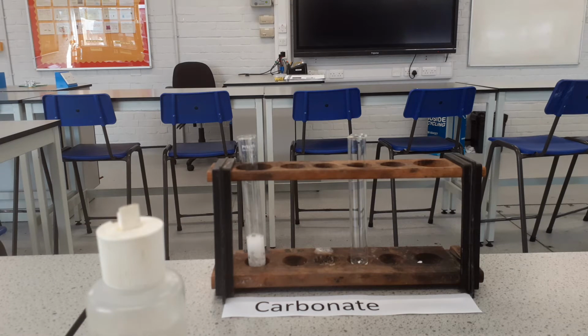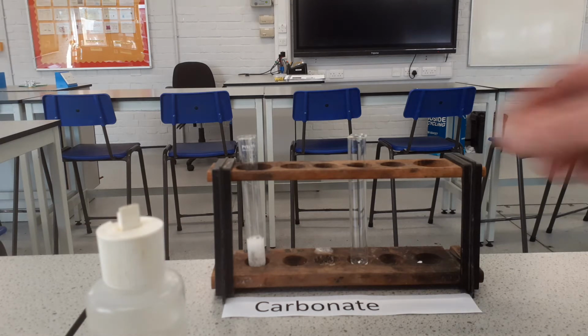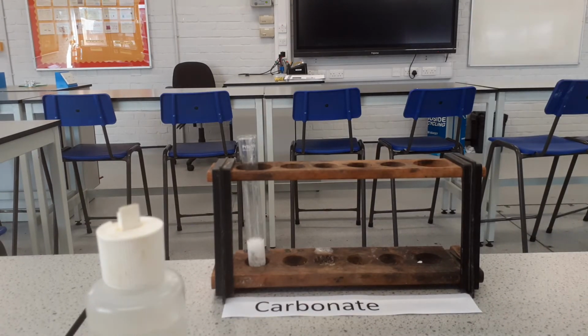So that's one thing. The second thing then, that gas is actually carbon dioxide. So what we have to do is prove it.